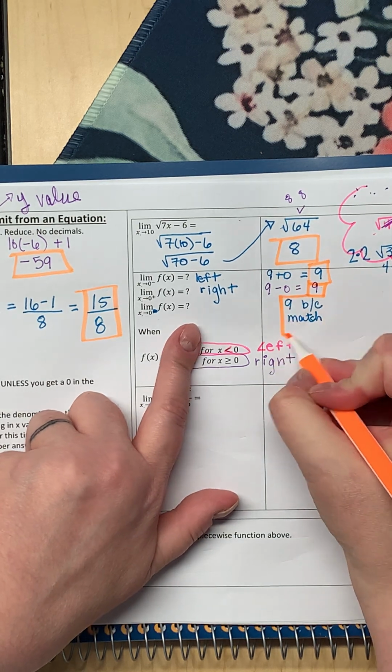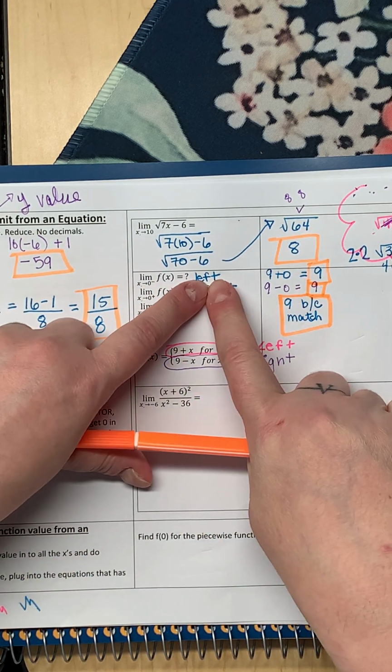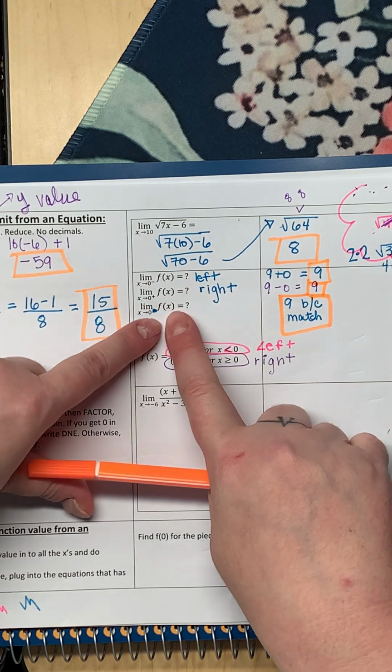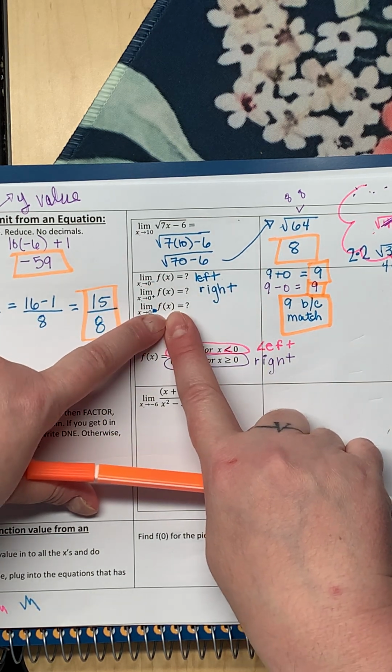So if I would have had maybe 9 for the first one, 8 for the second one, this third one would be does not exist.